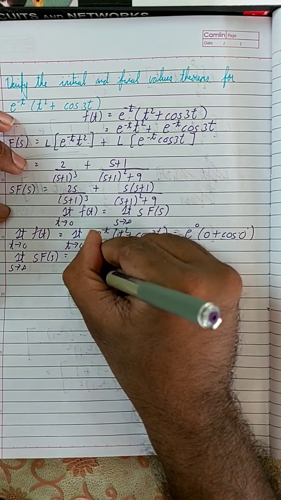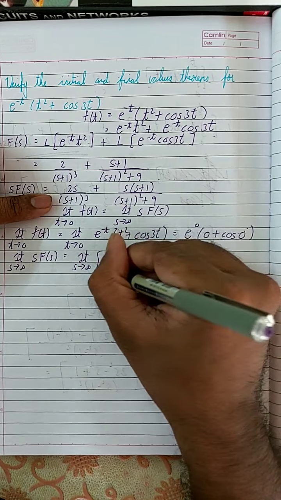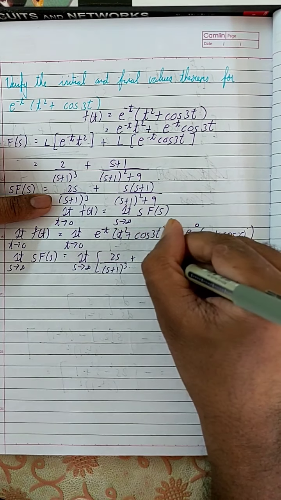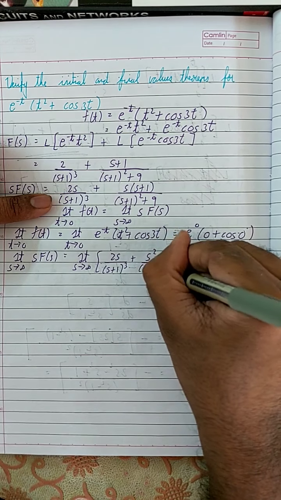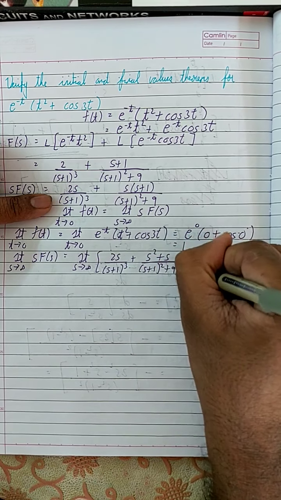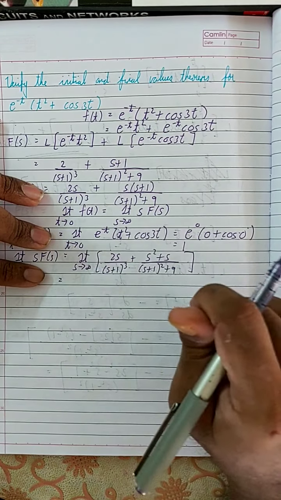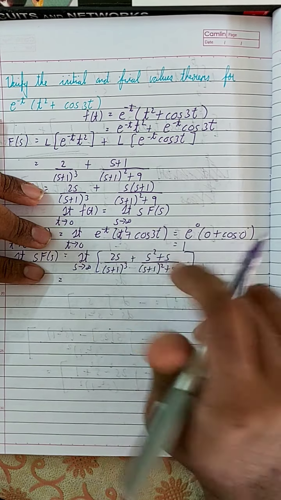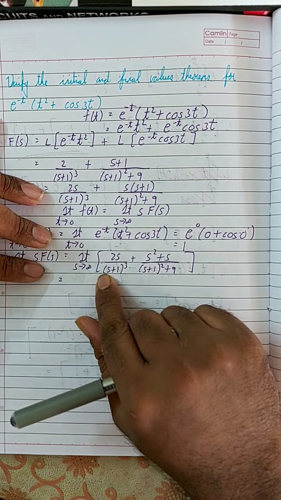Limit as s tends to infinity, s of f(s) is 2s by (s+1) the whole cube plus s square plus s by (s+1) the whole square plus 9. This can also be written by substituting the value of s as infinity. I'll get infinity by infinity, which is not defined. So I need to find the reciprocal of this. To find the reciprocal, here (s+1) the whole cube.